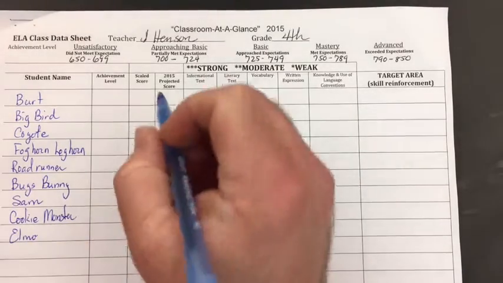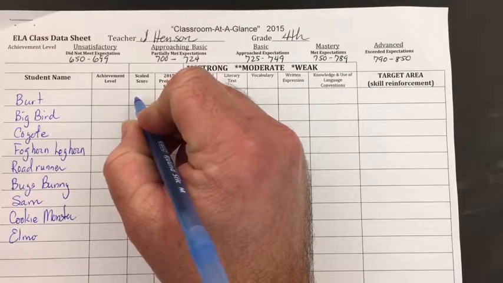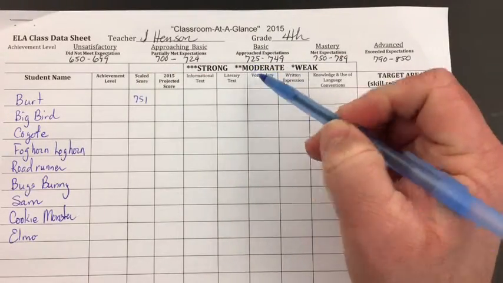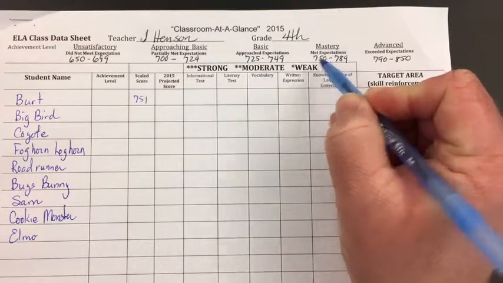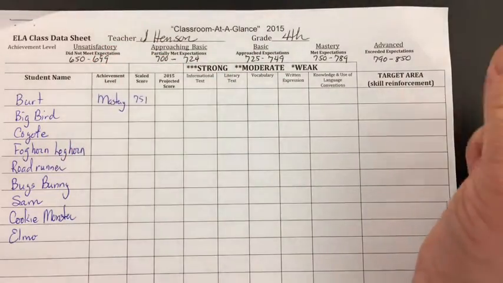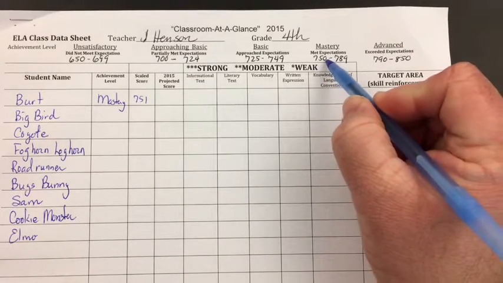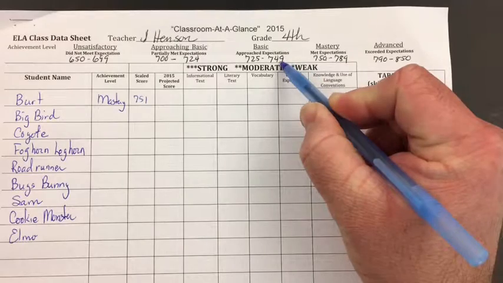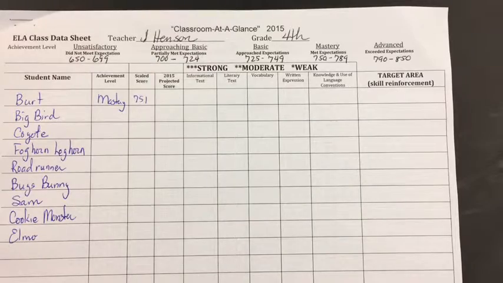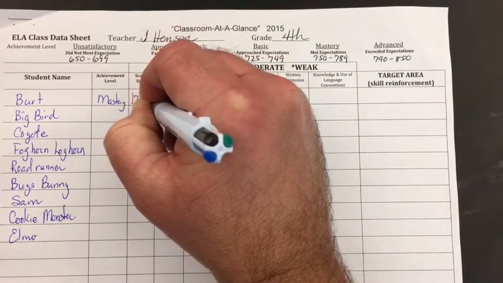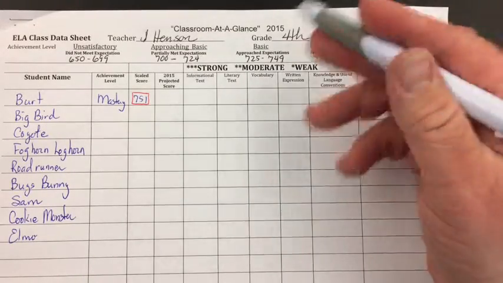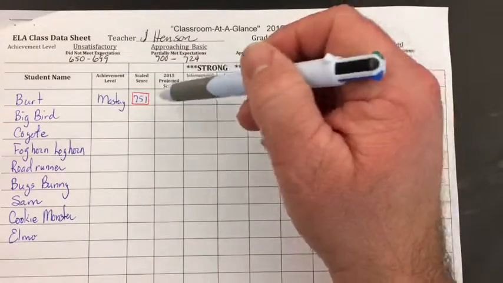All right, so let's look at Bert first. His scaled score is going to be a 751. Let's find 751 up here. 751 is a mastery, so his achievement level is a mastery. I'll go ahead and write out mastery so it doesn't look like moderate. But if you take a look, 751 is almost a basic. This child I'm going to have to be really careful with, because I do not want this 751 to drop any lower. So I'm going to box his score in red, just so whenever I look back at this, I keep thinking, okay, Bert, don't let him fall.